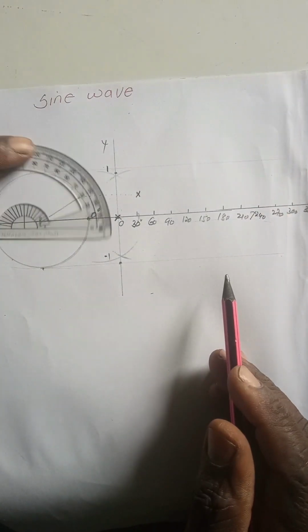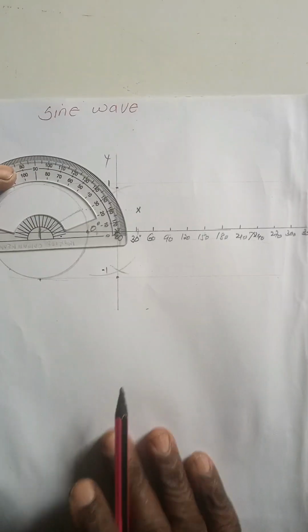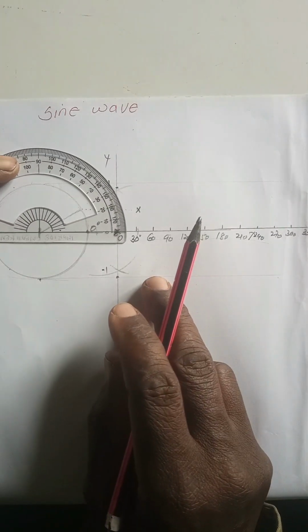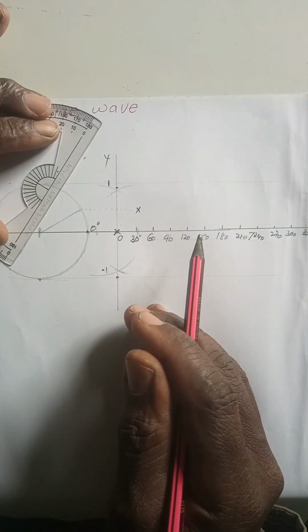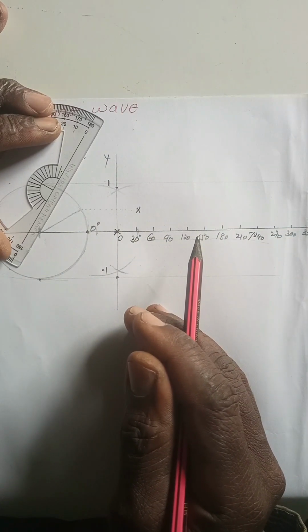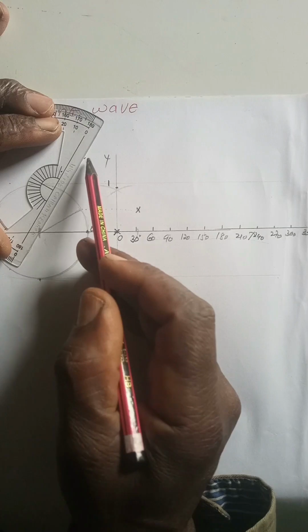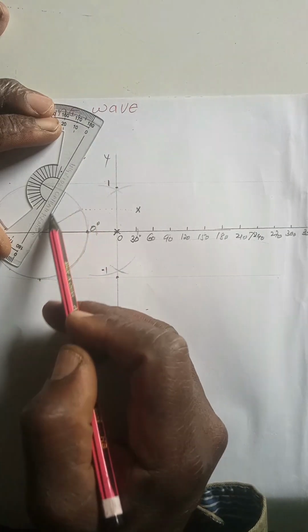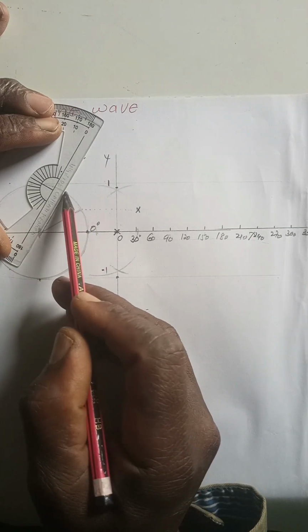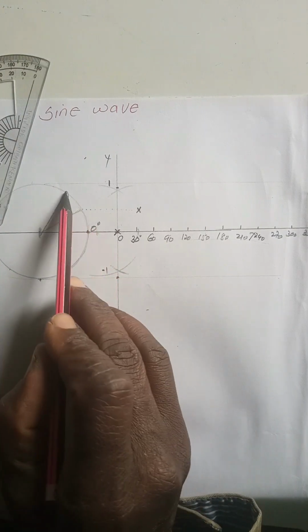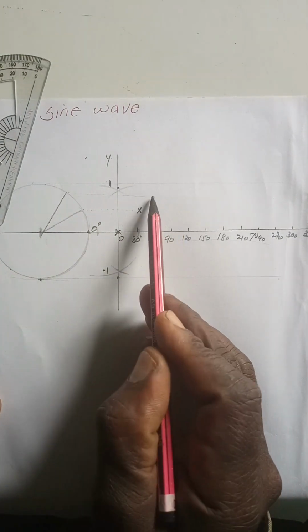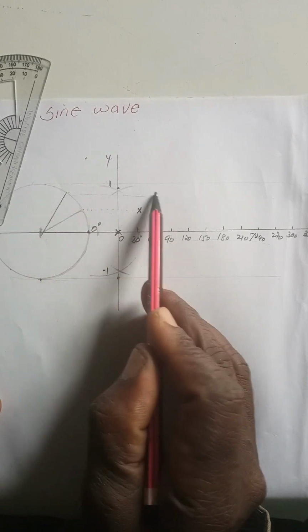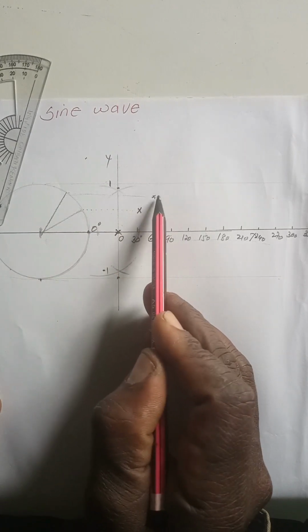So we move on to 60 degrees, an angle of 60 degrees. It is somewhere there. So we draw a line from that point to this point here. So this is an angle of 60 degrees. And then we go across where they coincide. This is 60. They are coinciding at this point. I mark that point there like that.